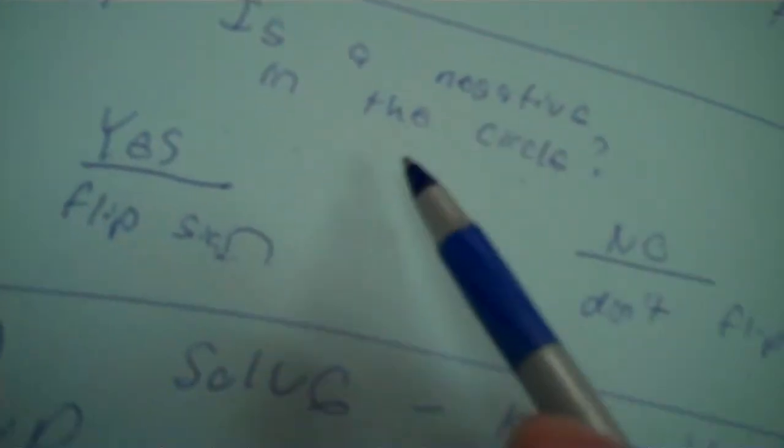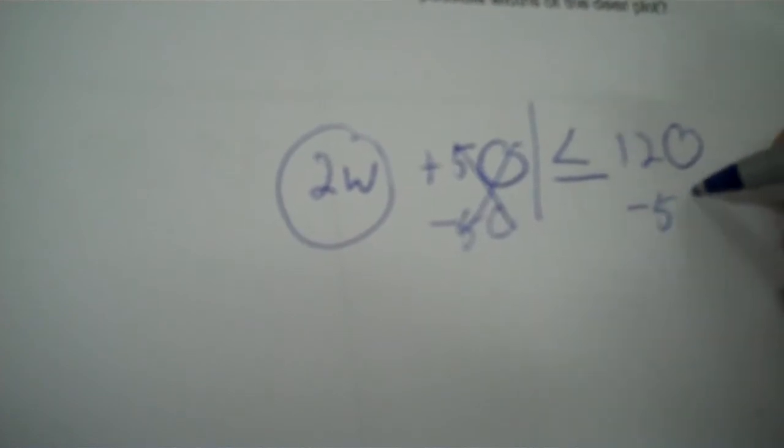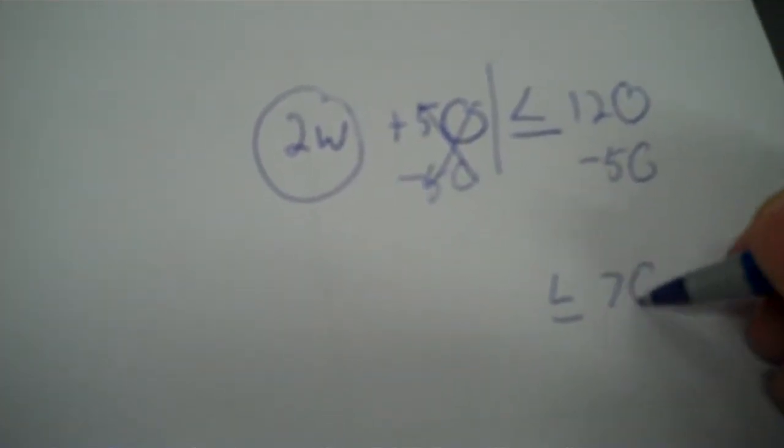Now you solve it, okay? Instead of X you have W though. Here's a W, you have multiply by 2. Is there a negative in there? Nope, so we're not flipping the sign. So plus 50, you're going to minus 50, and that's 70.